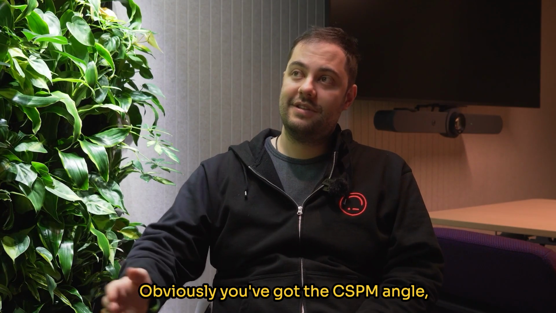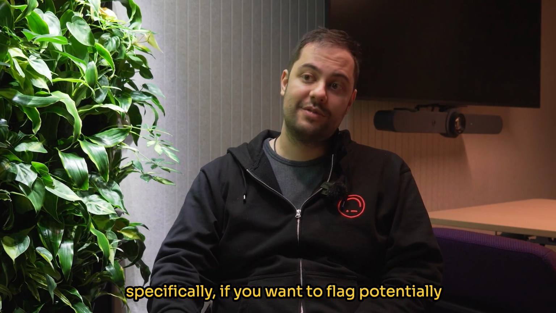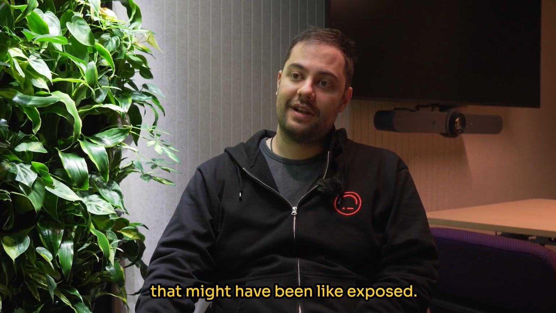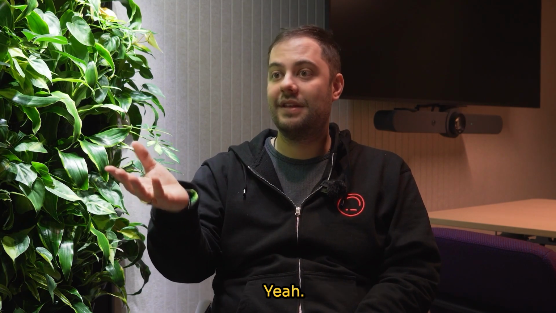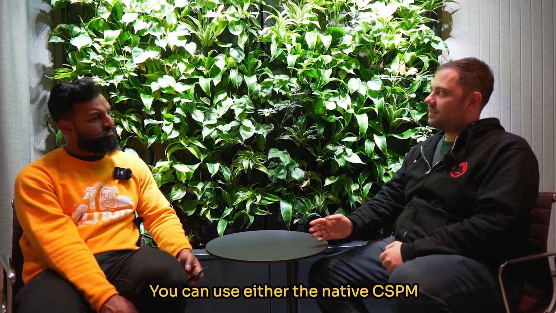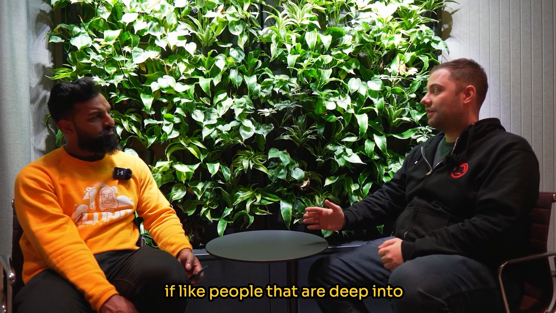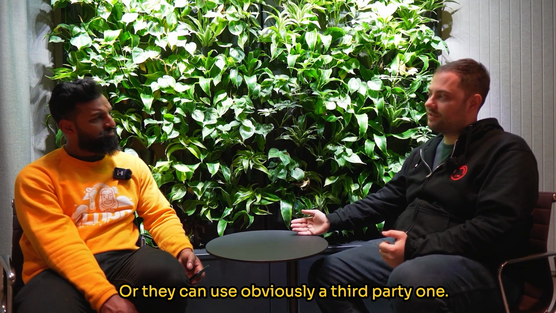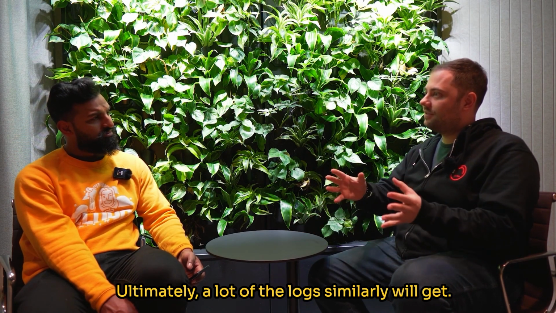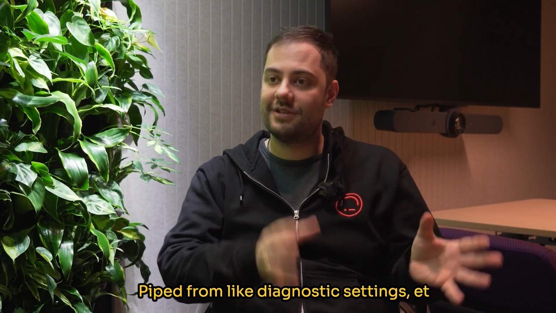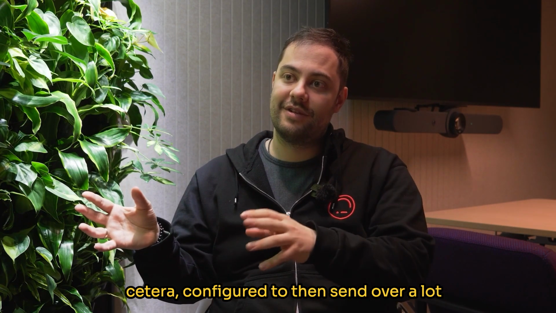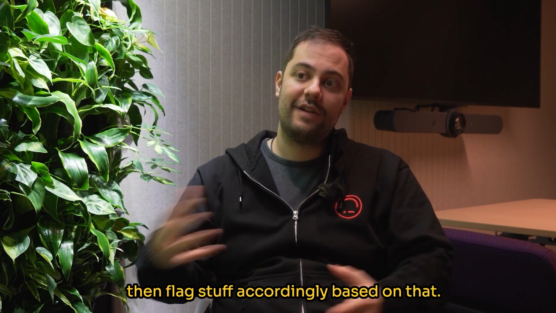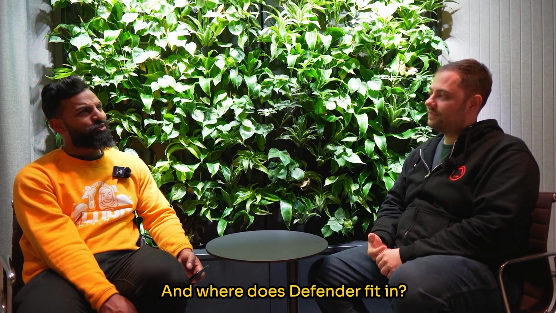Yep. Obviously, you've got the CSPM angle, so in the context of Azure specifically, you can use it to flag potentially suspicious events or resources that might have been exposed. For example, a storage blob that has now been publicly exposed. You can use either the native CSPM, since people deep in the Microsoft ecosystem often end up using Defender for Cloud, or obviously a third-party one. But ultimately, a lot of the logs similarly get piped from diagnostic settings, etc., configured to send a lot of that telemetry over to the CSPM, alongside active access to the resources, and then flag stuff accordingly based on that.